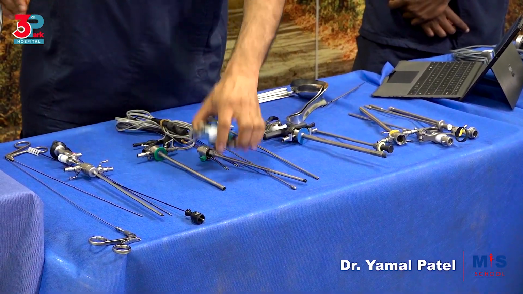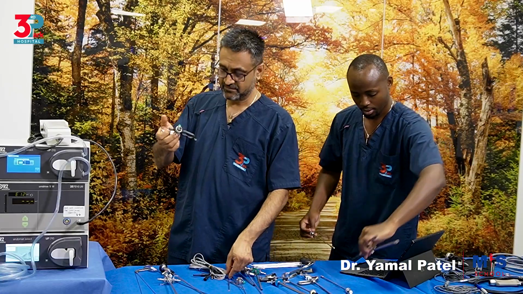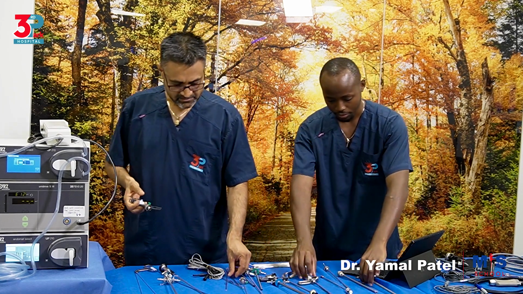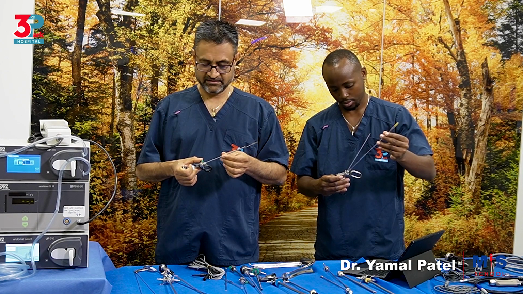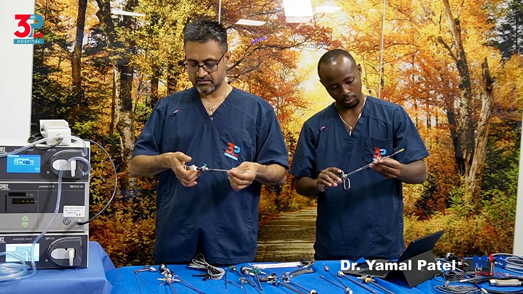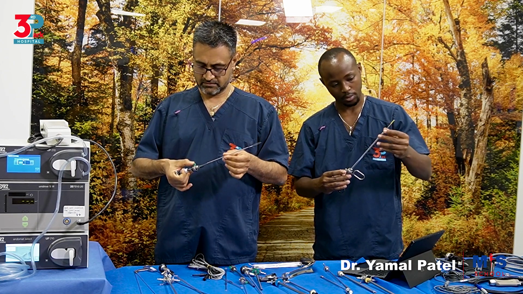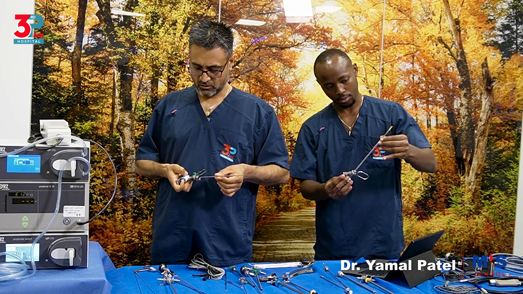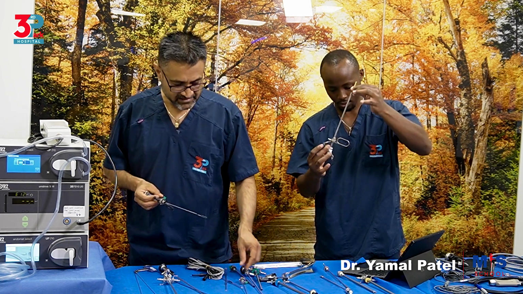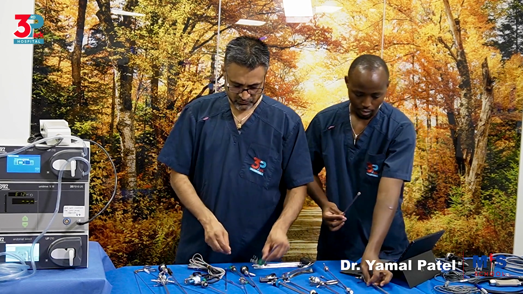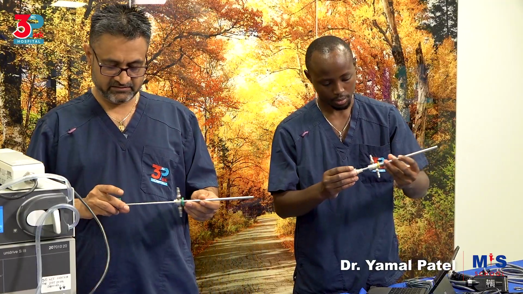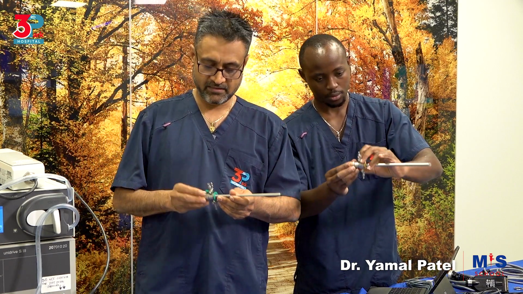How do you assemble a resectoscope? We have the working element. You will take the electrode and connect the working element to the telescope, lock it in. The next thing will be to take the inner sheath and the outer sheath and connect these two and lock them.